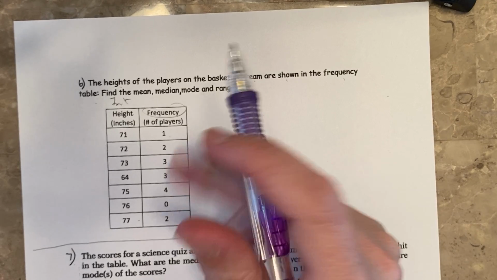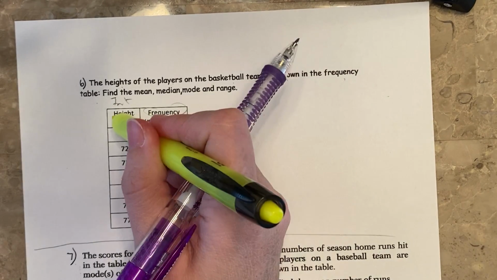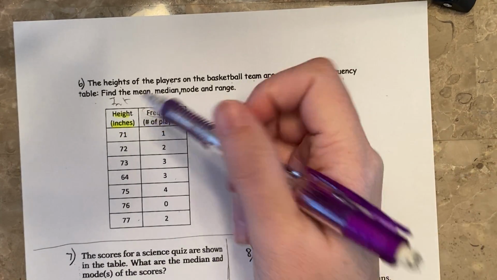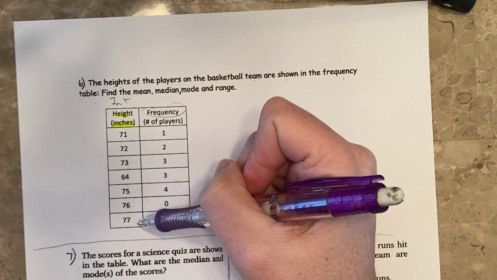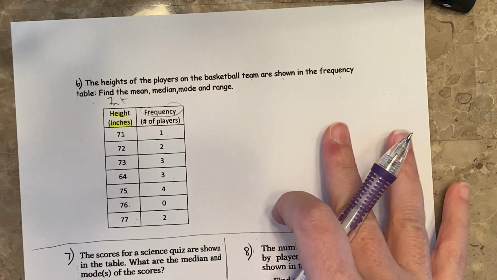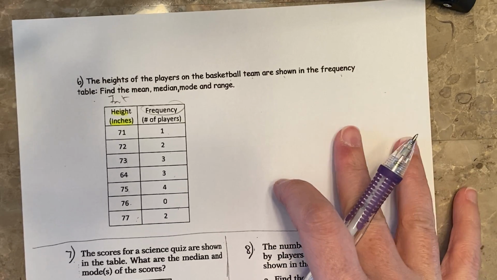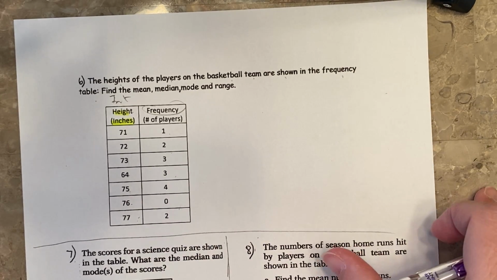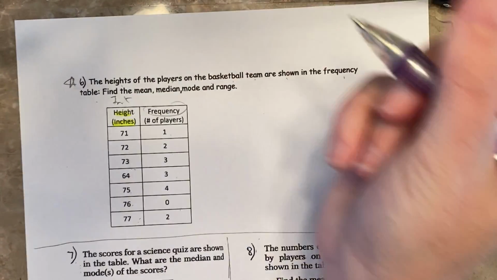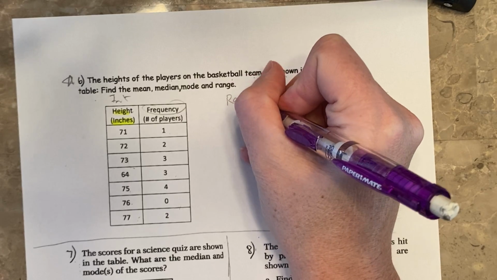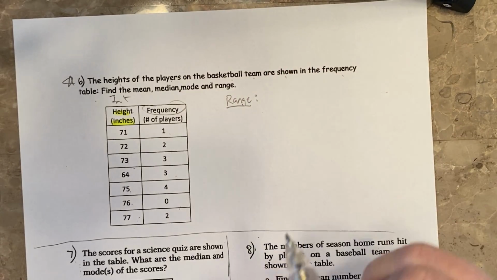Okay. What I want you to notice and look at is this column right here. What I need you to notice is that they are not in numerical order. Okay. And that's going to affect something that we do. Okay. So keep that in mind. That's why I wanted to do this one together. Okay. So let's start with the easiest. Let's get the easiest out of the way.